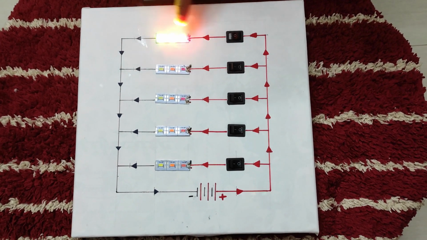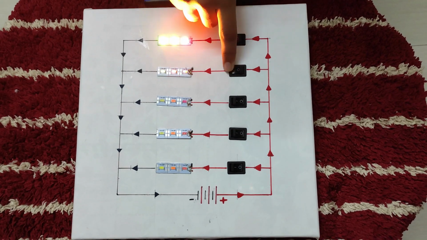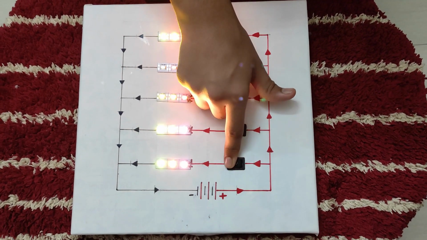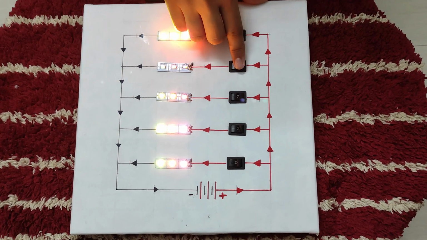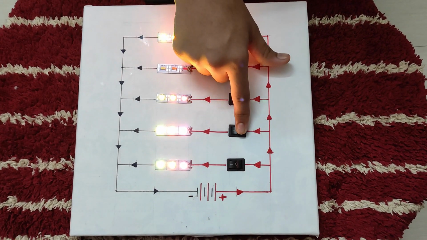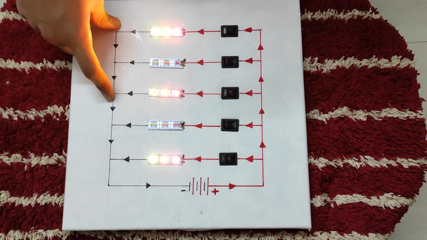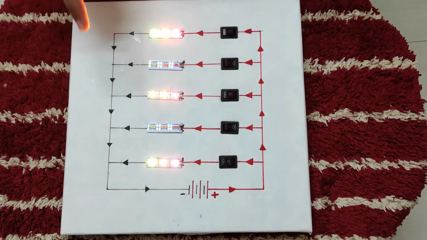bulb illuminating. Here I can turn on each bulb and you can see the bulb illuminates. Even if I switch off any of the bulbs, the circuit does not have any effect. The rest of the bulbs work perfectly fine.